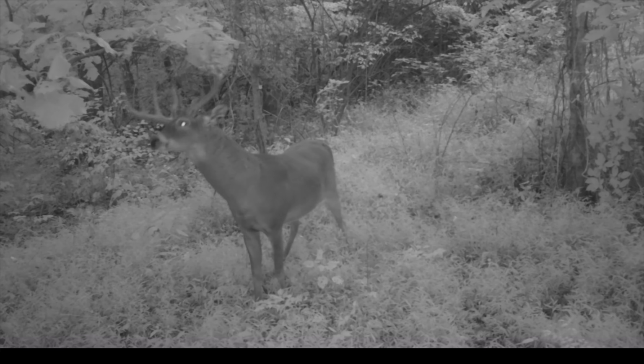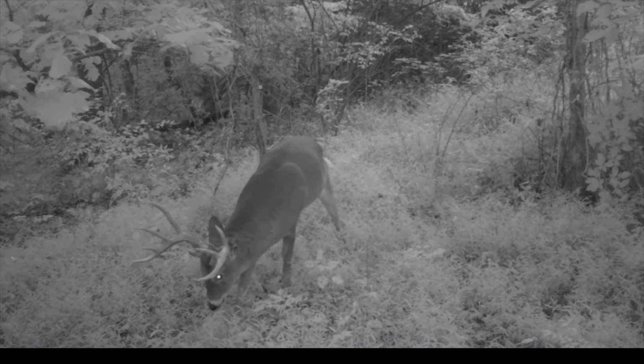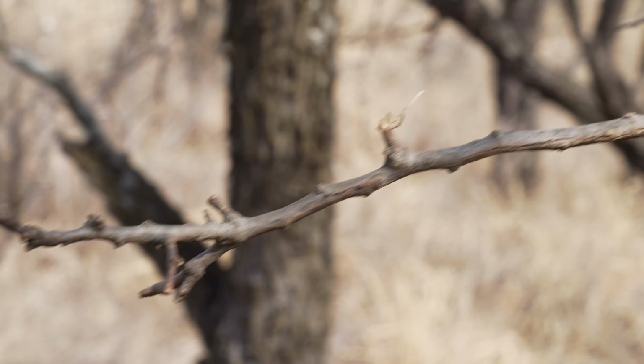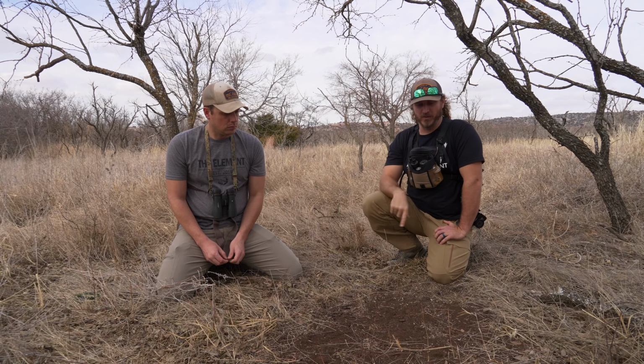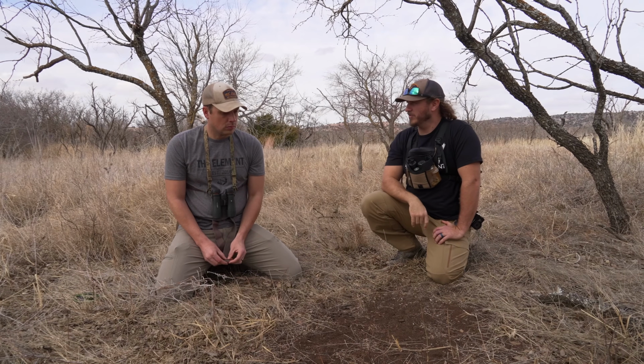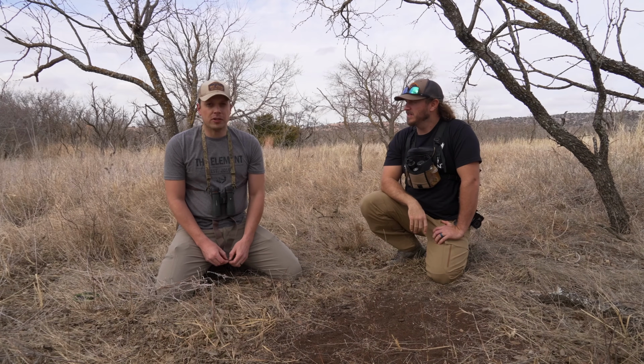This one's got a really good one. You can see multiple spots on the limb up here where it's been licked and chewed on throughout this past season. You can tell this scrape was really, really frequented by deer. Why do they frequent scrapes so much? It's a community signpost for them.